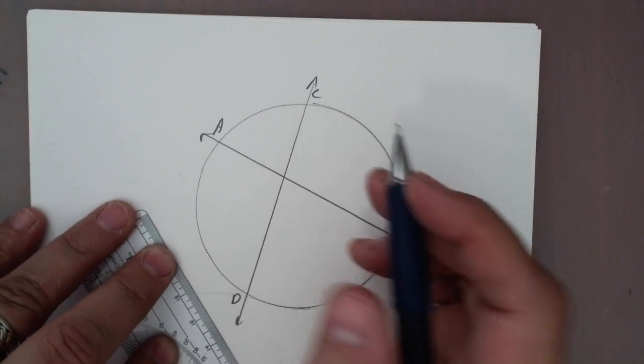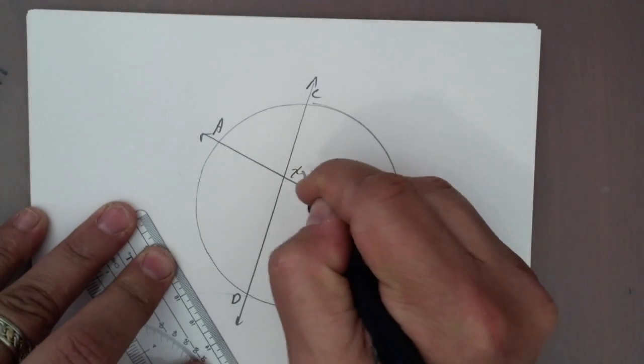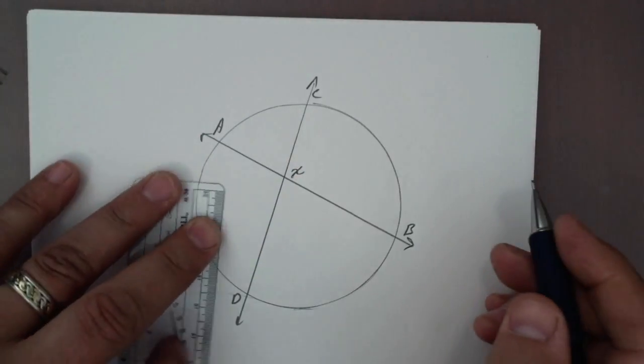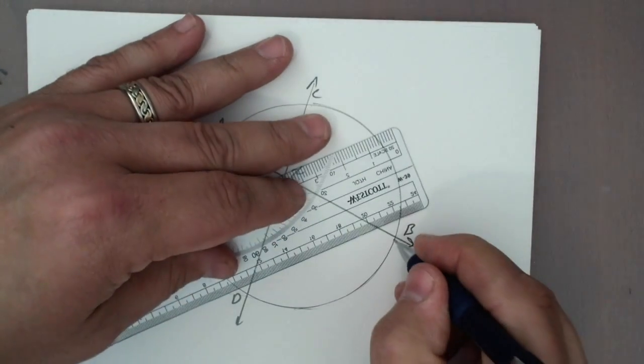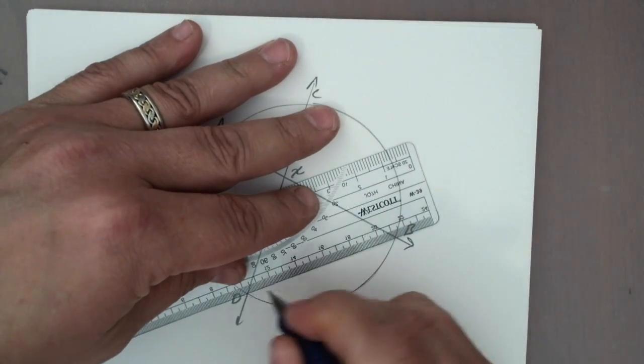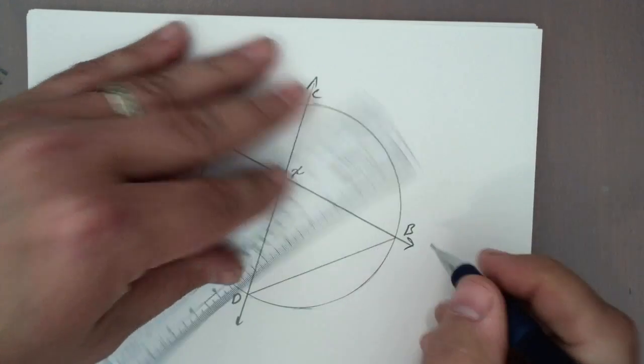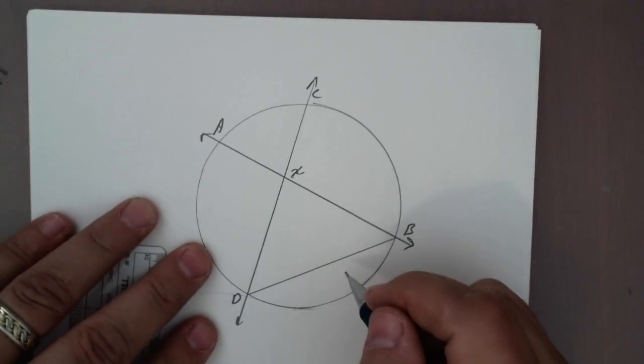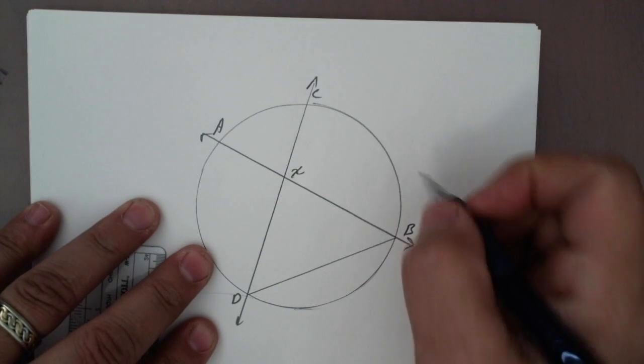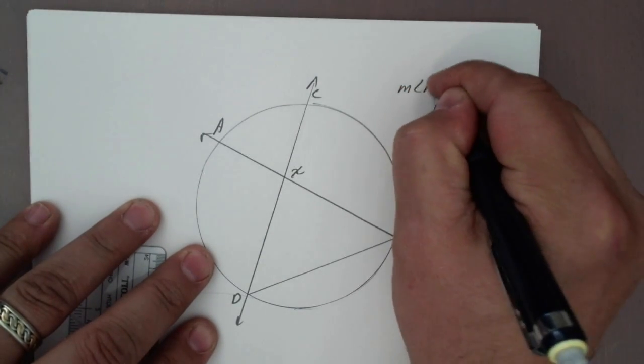And we're looking for our x value here. Now, the reason this works is that if we connect D to B, we create inscribed angle ABD. So we have the measurement of angle ABD.